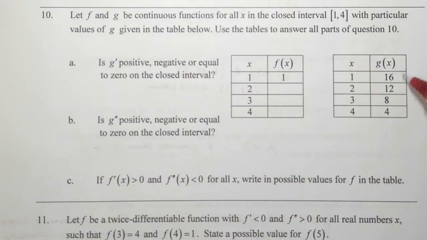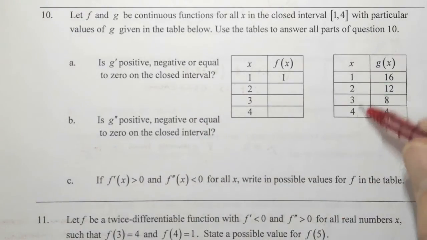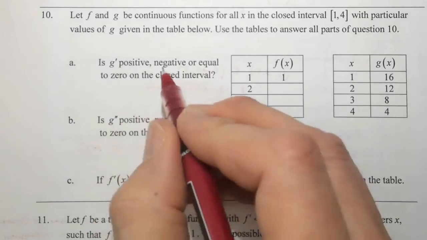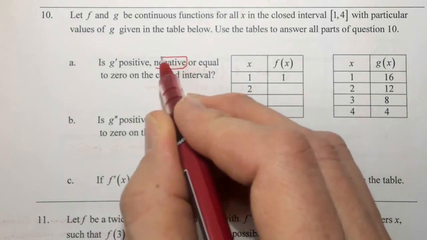Well, let's look at g. As x increases from 1 to 4, g drops from 16 to 12 to 8 to 4. So the values of g are decreasing. If the function is decreasing, the derivative is negative.